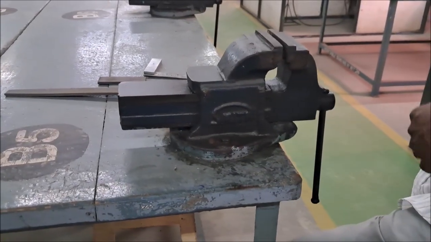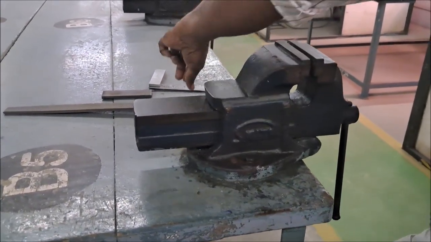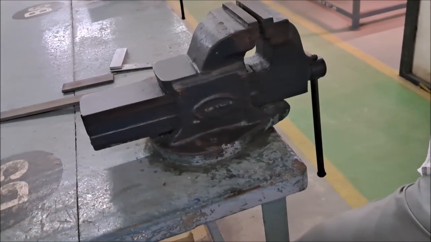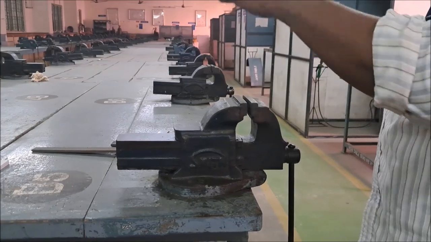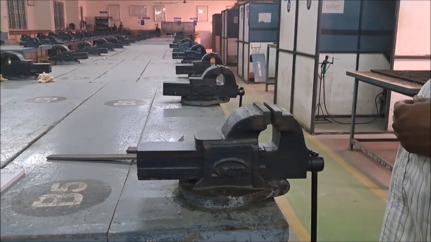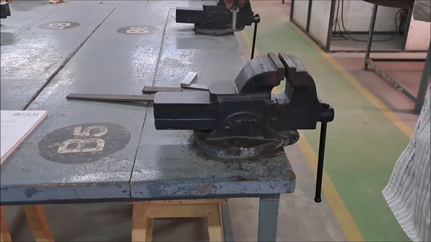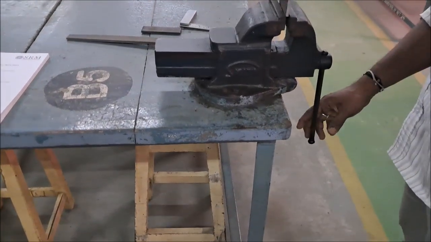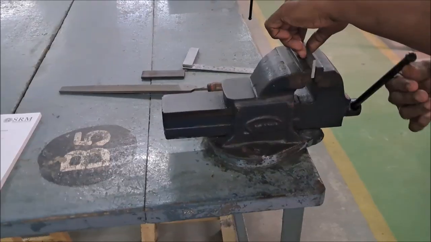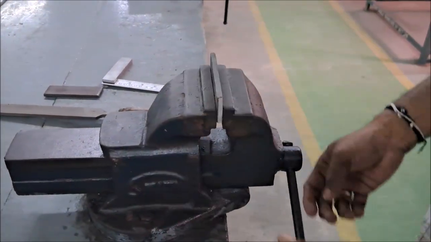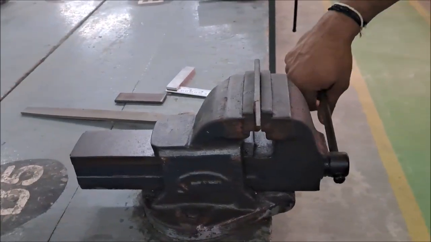First, edge preparation. First take the workpiece. Sequence of operation, the first thing is edge preparation. First take the material, hold the workpiece in the bench vise like this, unlock and then tighten. The 100 mm length on the top surface you have to hold tightly.